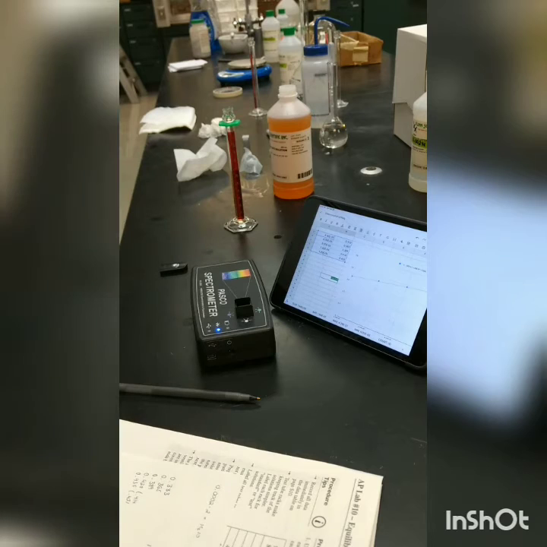I did end up having to make one modification. The sensor was getting overwhelmed at 450 nanometers, so I upped the wavelength to 490 nanometers, and that ended up giving us a really nice straight line for our graph. So we're going to run this at 490 nanometers instead of 450.